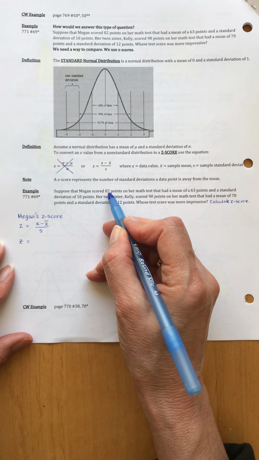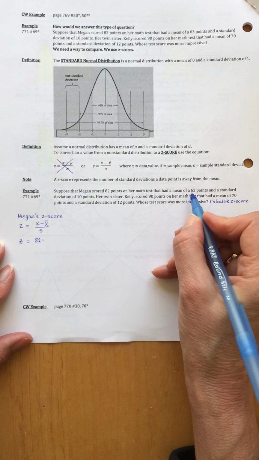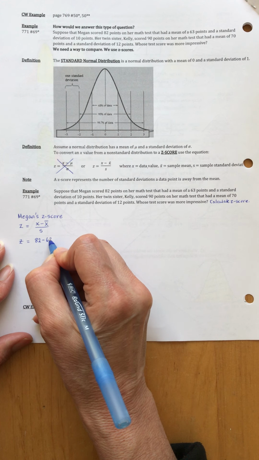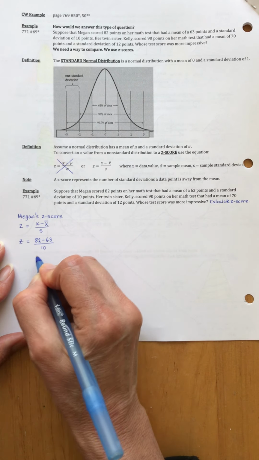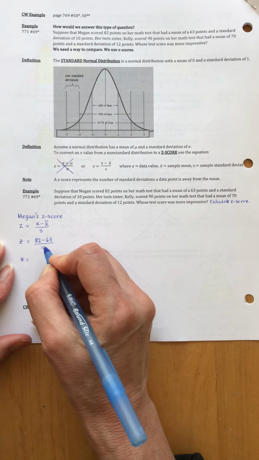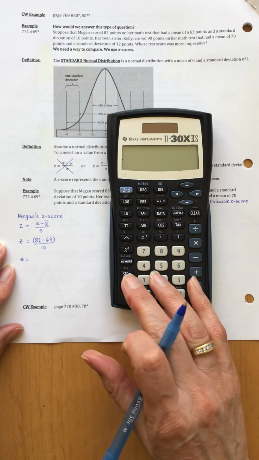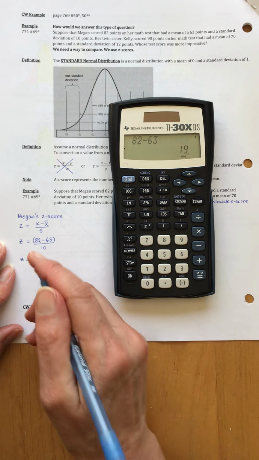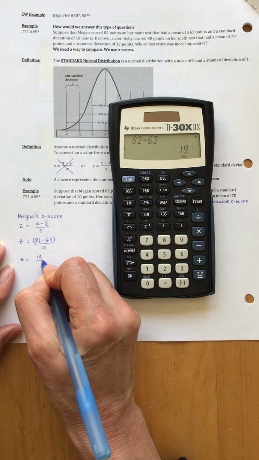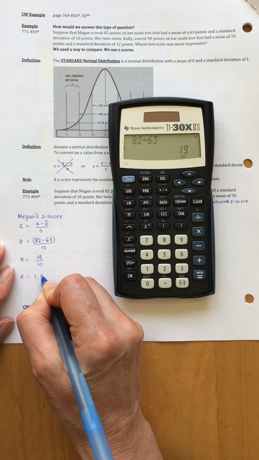That's her actual data value, 82, minus the mean. Her mean was 63, divided by a standard deviation of 10. Let's go ahead and calculate that. Be sure to do the numerator first or use parentheses. So we have 82 minus 63, that's 19. So 19 divided by 10 gives us 1.9.